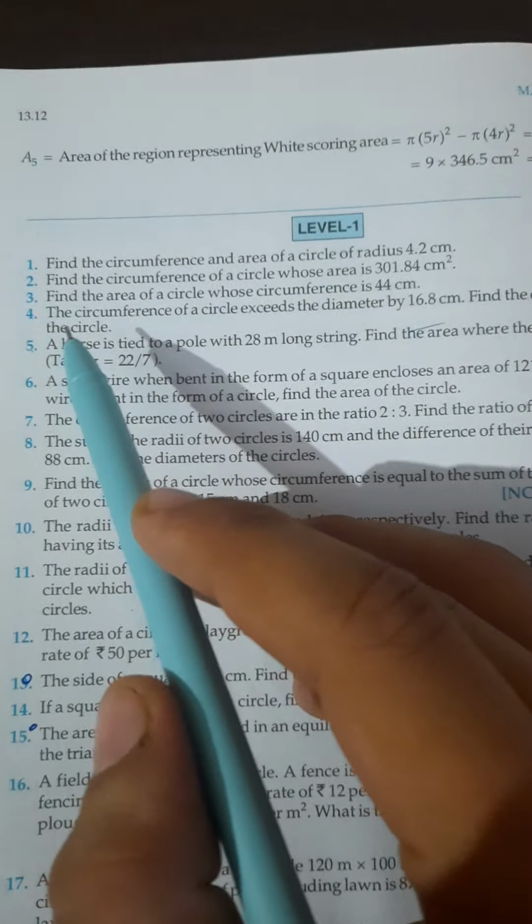It says the circumference of a circle exceeds the diameter by 16.8 centimeter. Find the circumference of the circle. So we can easily note it down.